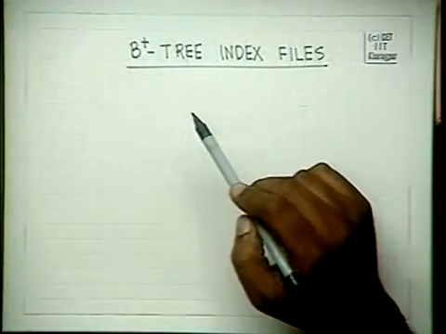But here we are discussing data which is available on the disk, and therefore there will be subtle differences between a B plus tree which is there on the memory and a B plus tree which is there on the disk. But the similarities are obvious, and therefore the name remains a B plus tree index file.